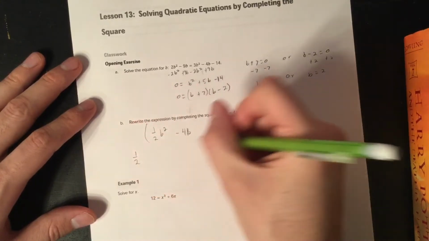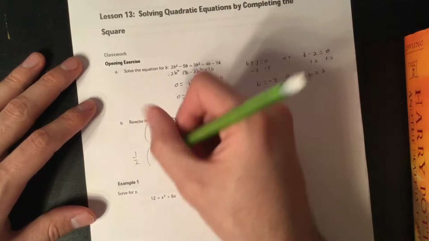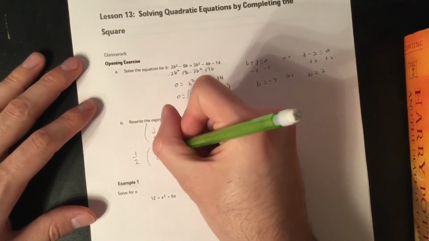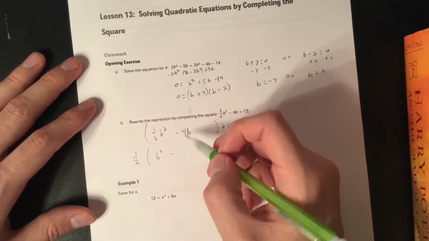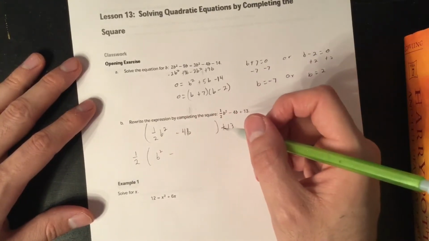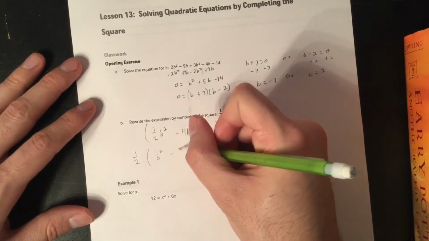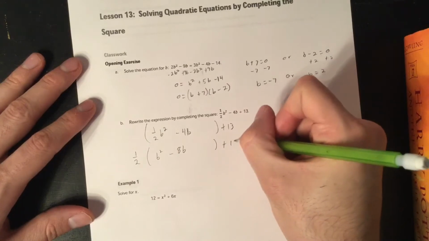So we'll have 1/2, and then on the inside here, it'll be b squared minus, and we'll do negative 4 divided by 1/2. When you do that, it's the same as multiplying by 2. So this one's going to become 8b, and then we have the empty space, plus 13.